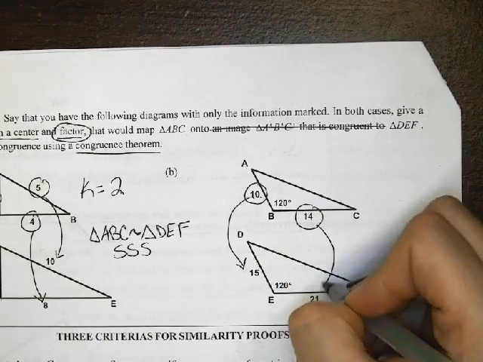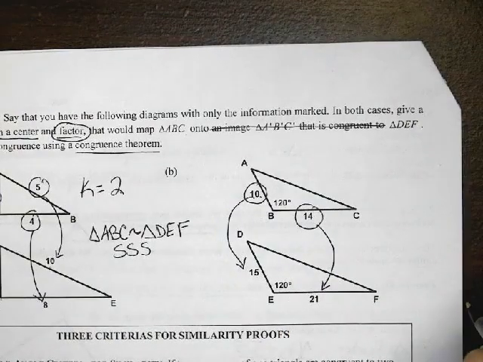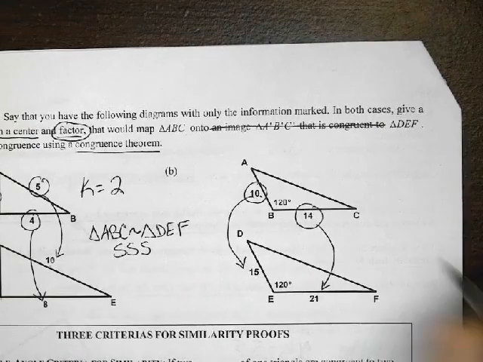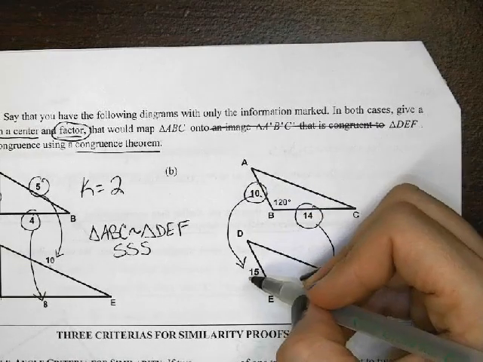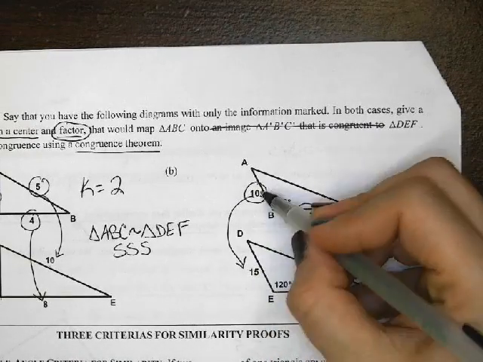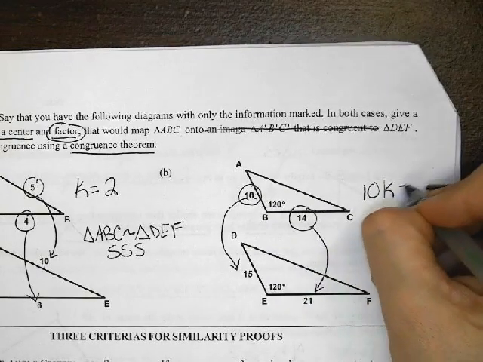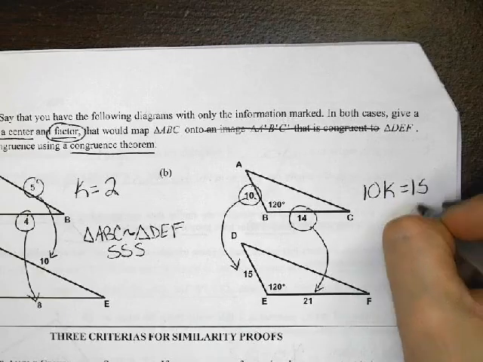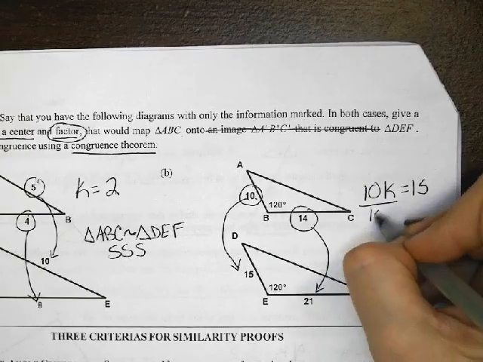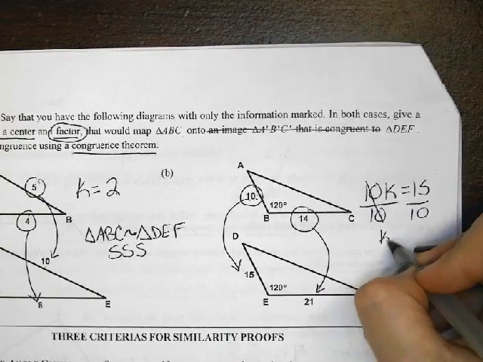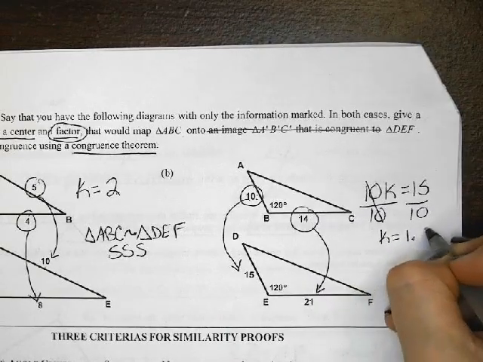14 times 21? I don't know that one either. So I have to set up an equation in order to help me. 10 times what is 15? Well, that's the scale factor, k. So 10 times k should equal 15. So then I divide by 10 on both sides. I get k equals 1.5.